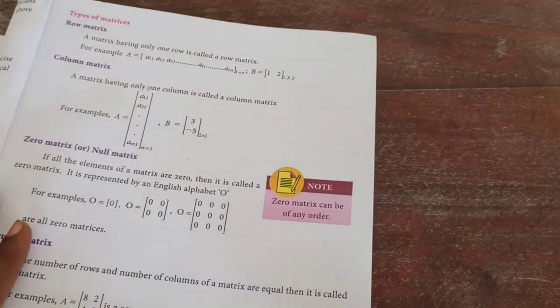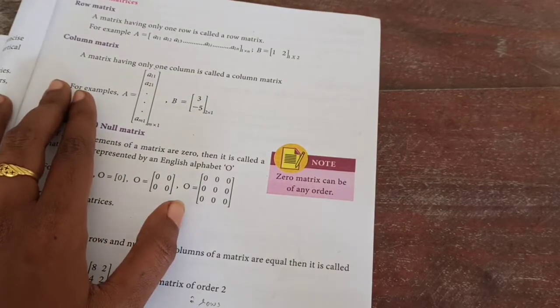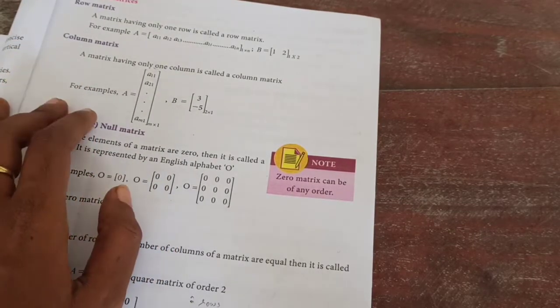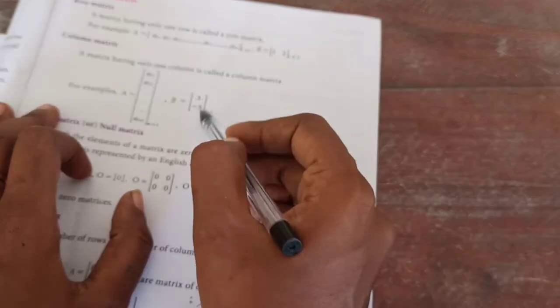Understand? Then the next one is the column matrix. What do you mean by a column matrix? A column matrix is the same as that. Row matrix means only one row. Column matrix means only one column.